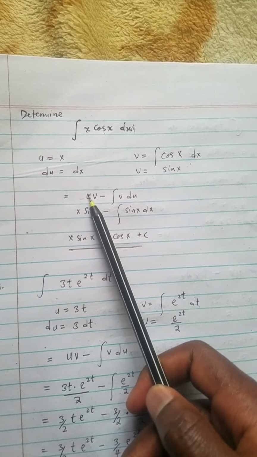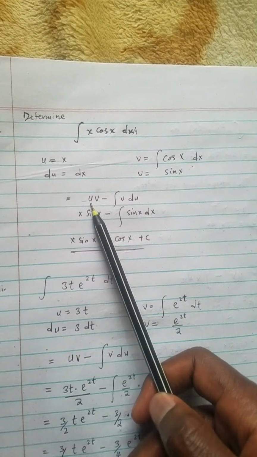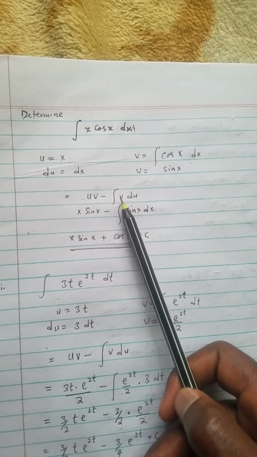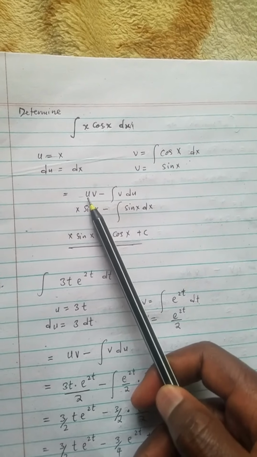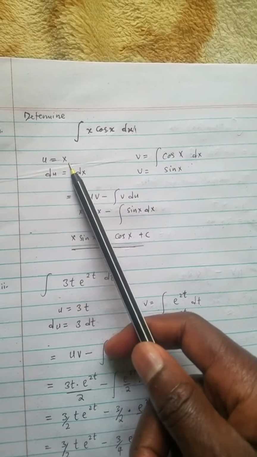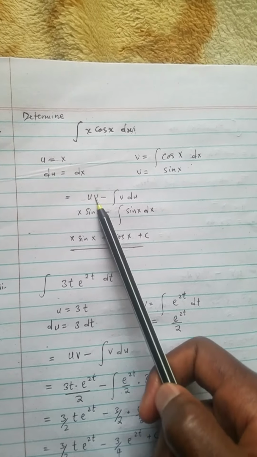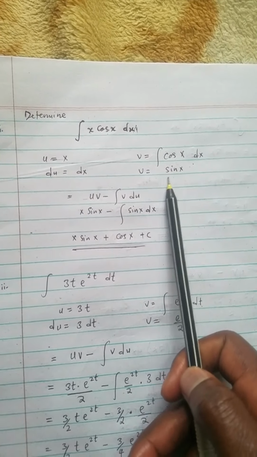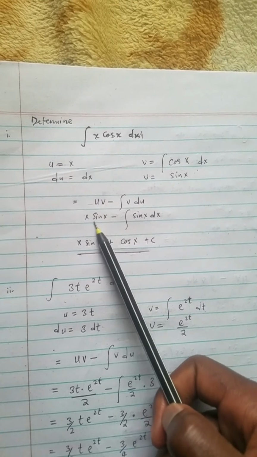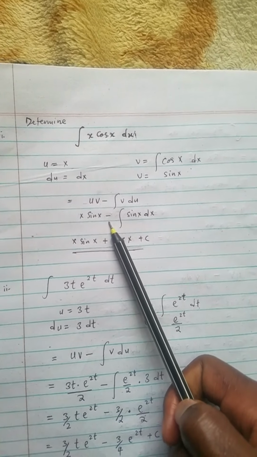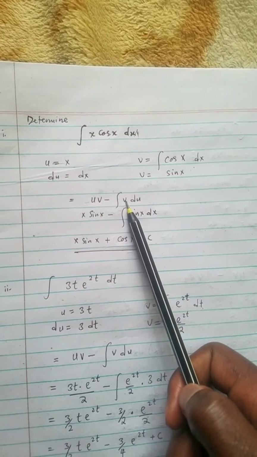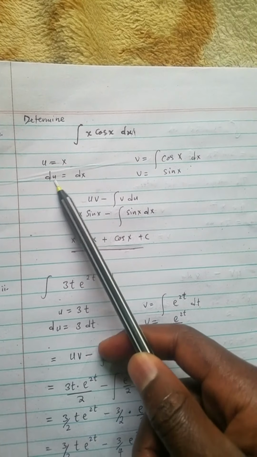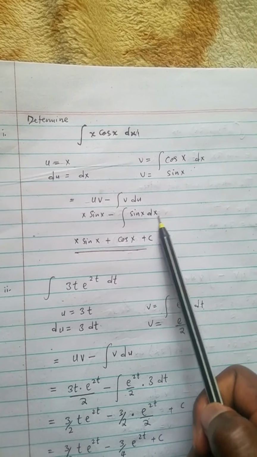Then we write our formula. Now our formula for integration by parts is u v minus the integral of v du. U in this case is x, so we write x. Then v is equal to sine x, so we write sine x, minus the integral of v. V is sine x, then du in this case is dx, so we write dx.